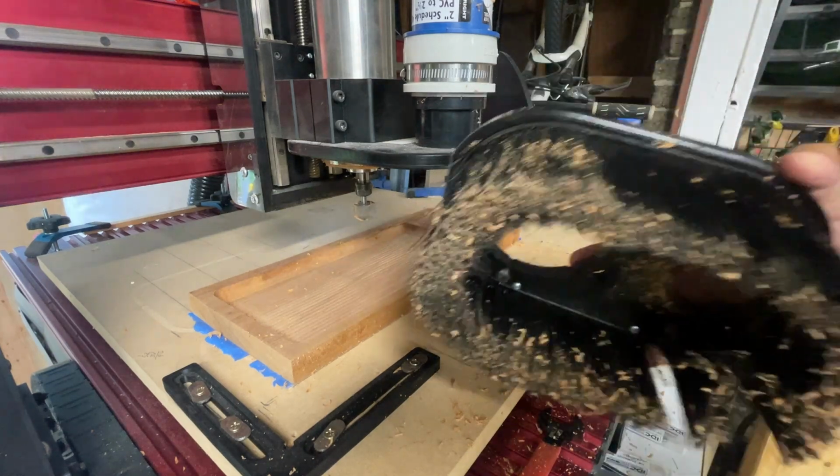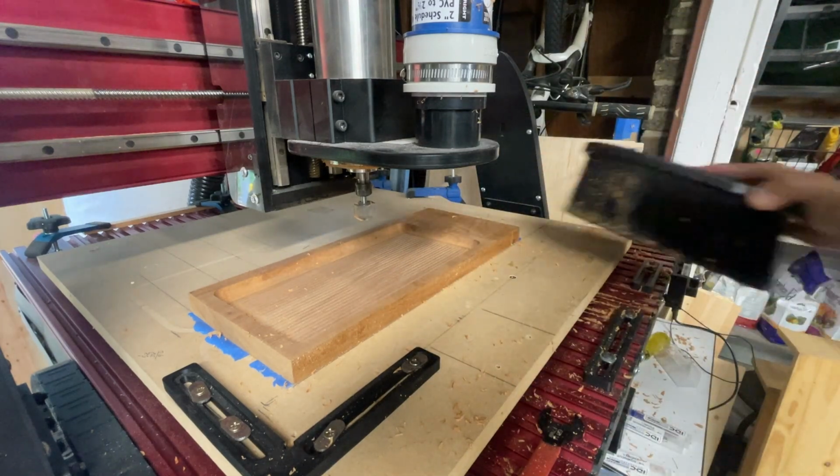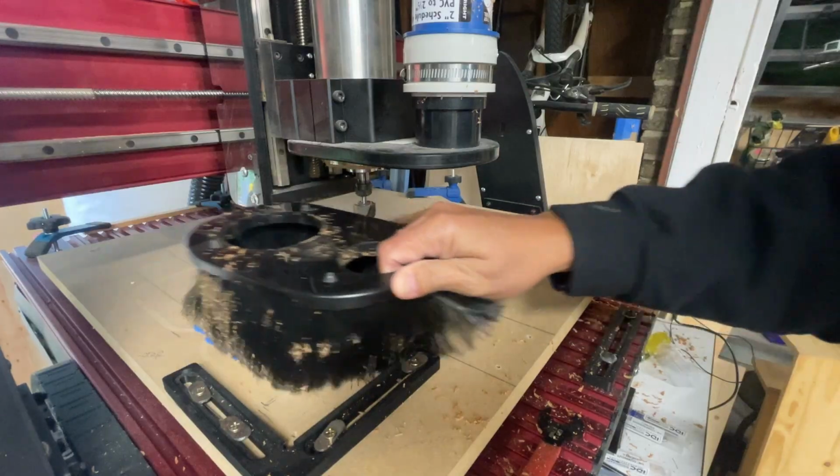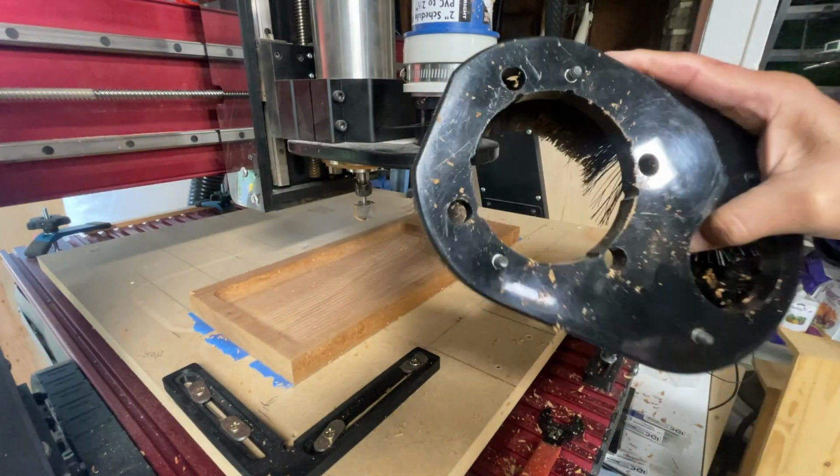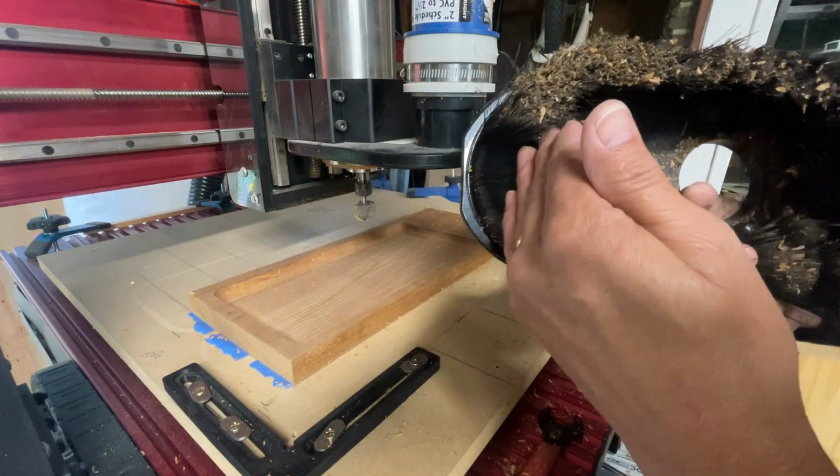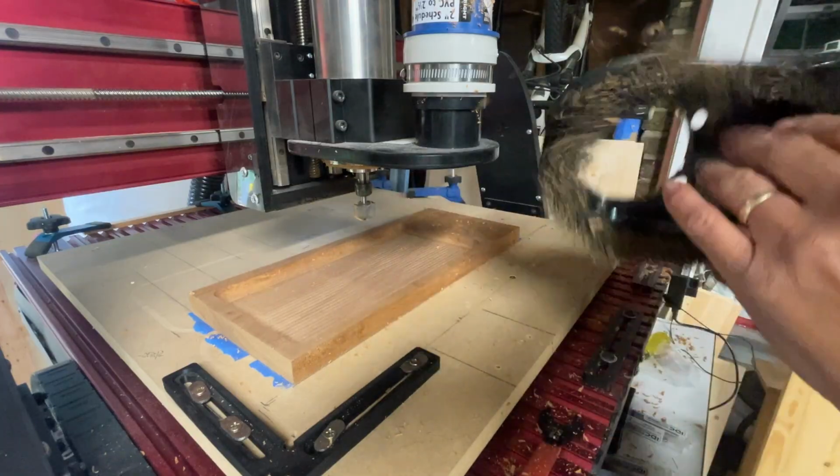You have to have a dust collector if you're going to do anything with a bowl bit. These things are a mess. And I think sometimes my hair gets caught in there. It's a little bit too long. We have to trim that a little bit.